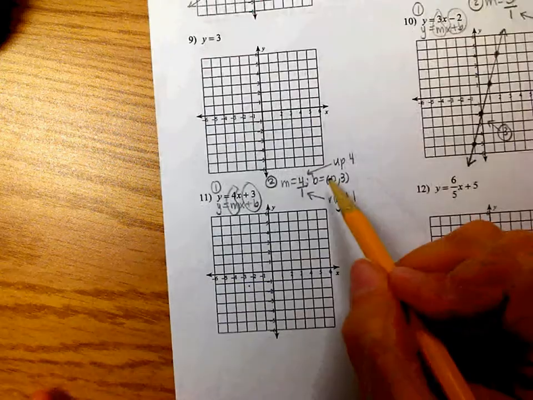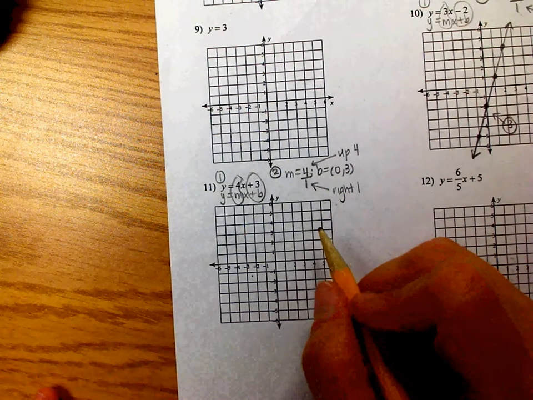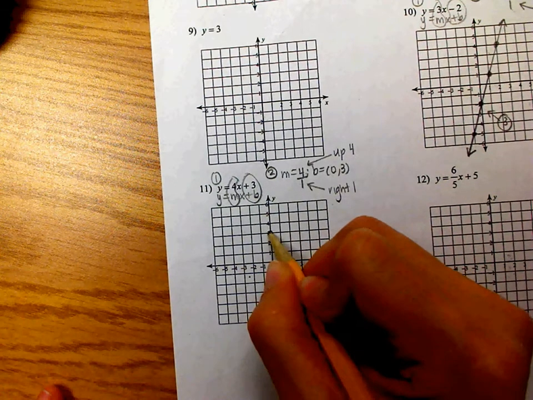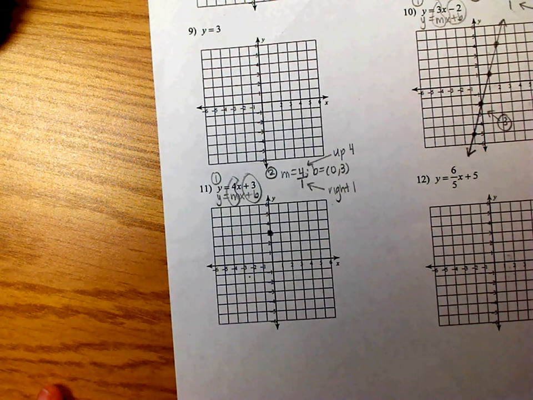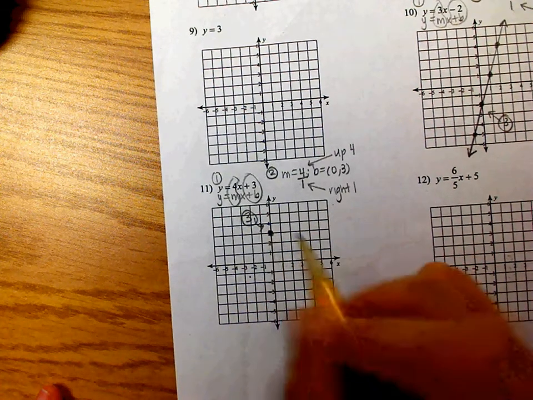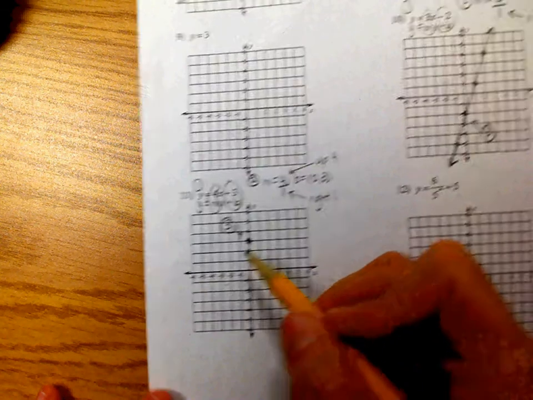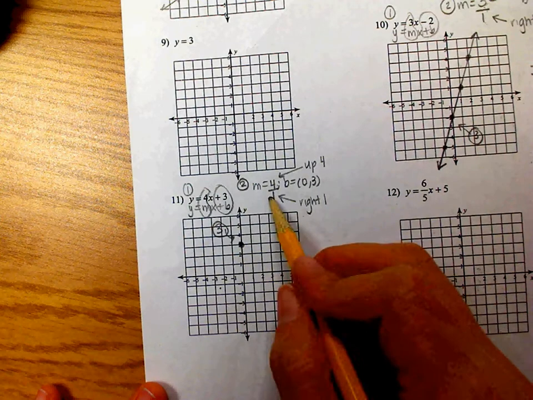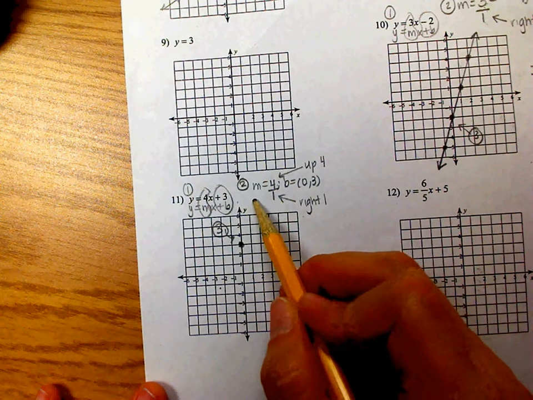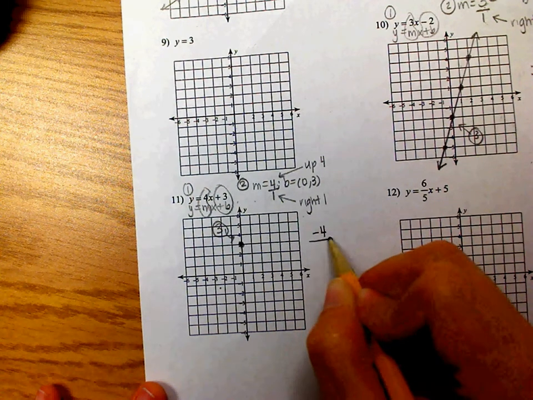And now I'm ready. Step 3 is to plot the y-intercept. So let's see, 0, 3. There it is. And I'm going to use the slope here to go up 4. Uh-oh, I've run out of room. No problem. I'm going to go the other direction. Go down 4 and left 1.